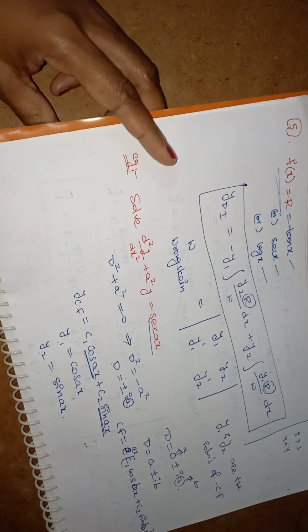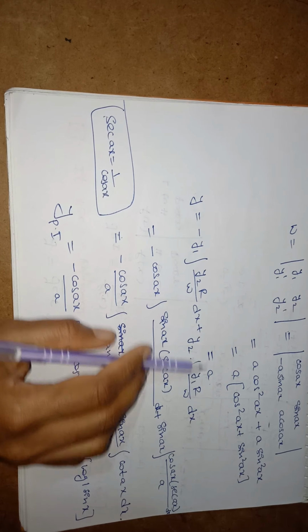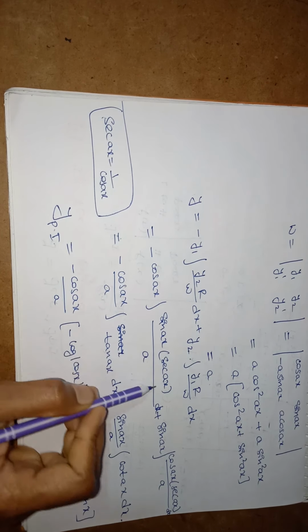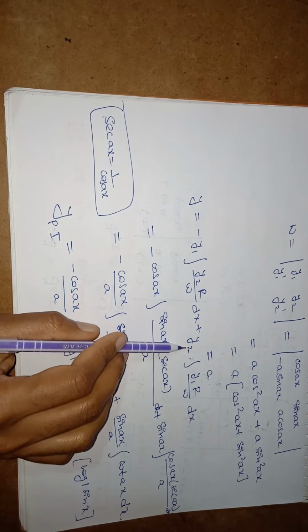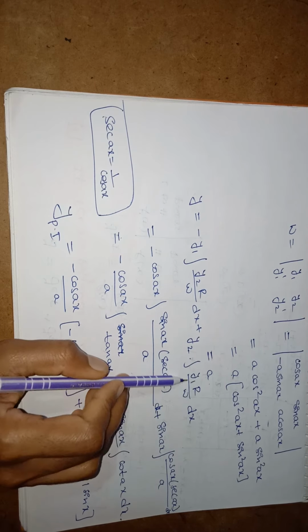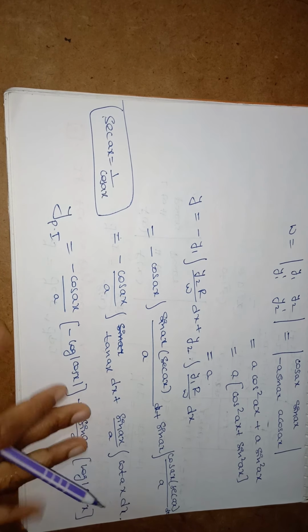In our problem, secant ax is r. You just substitute here. Secant ax by the Wronskian, which is a, into dx, plus y2, which is sin ax, integral y1, which is cos ax, where r is secant ax by a into dx.